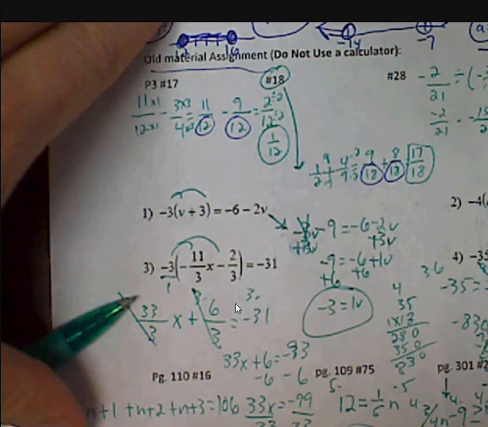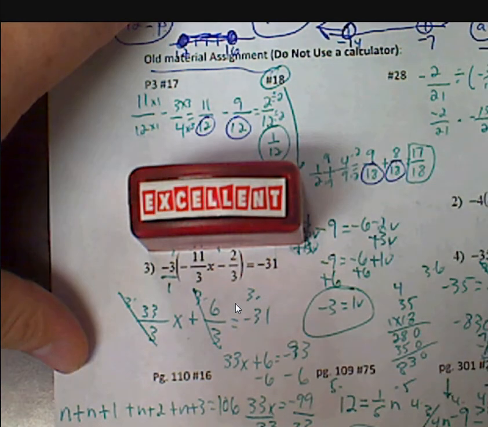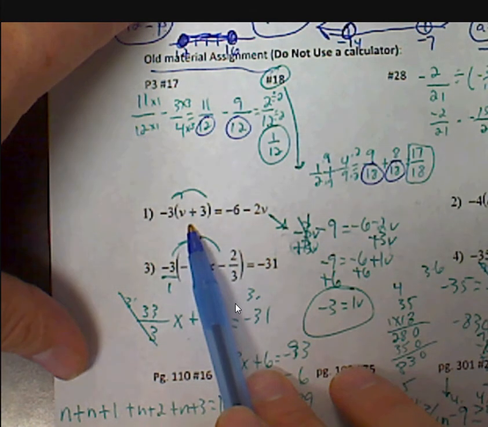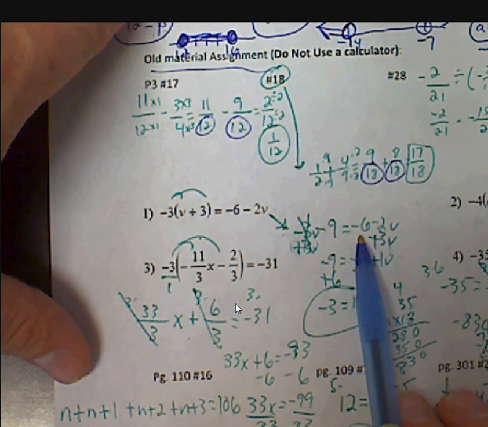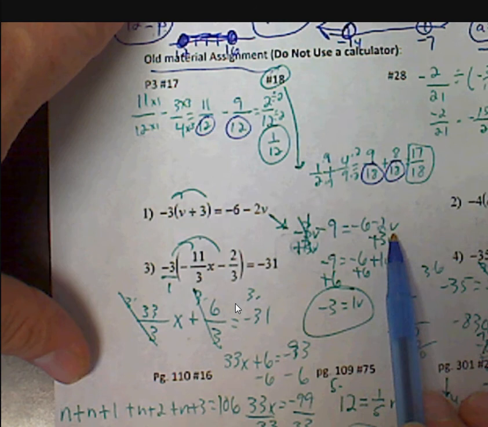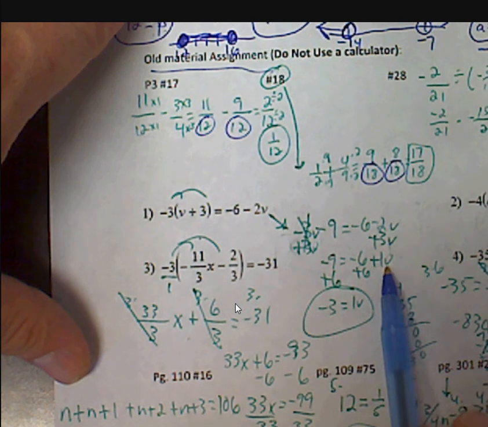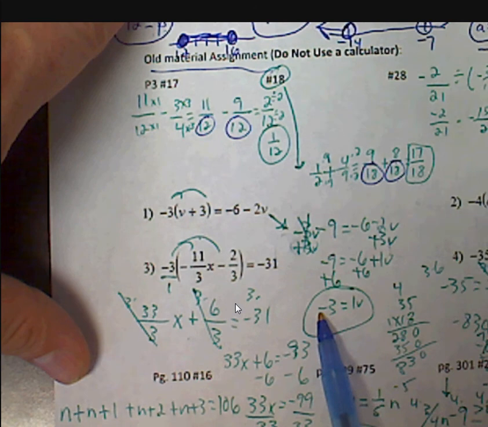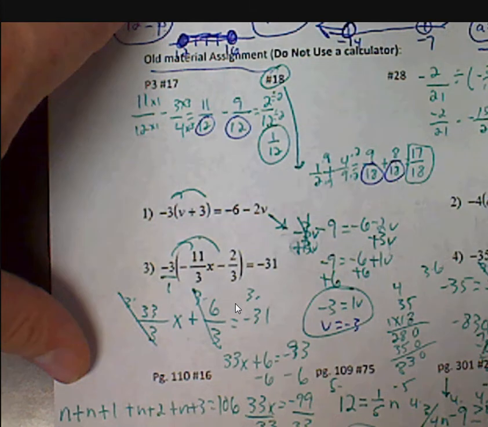Then you guys have an equation that you need to solve. Go ahead and pause the video and try. The first thing I do is I distribute by negative 3. So I got negative 3v minus 9 equals negative 6 minus 2v. I brought my 3v over, so I add 3v to both sides. 1v. I got rid of my 6. I got negative 3. v equals negative 3. You could have had v equals negative 3, and it's the same thing.